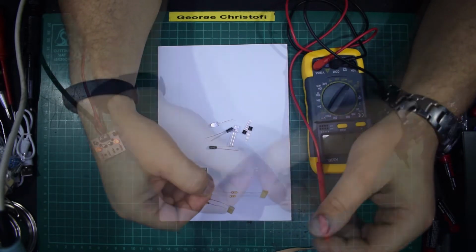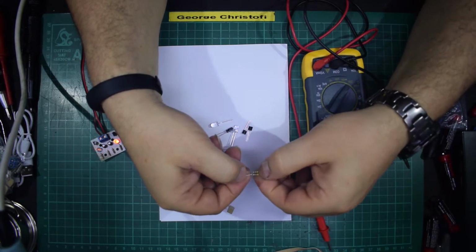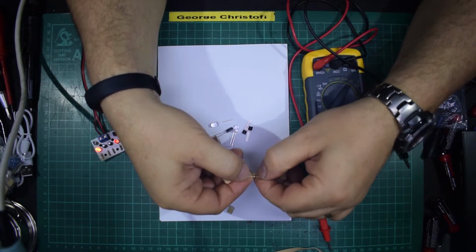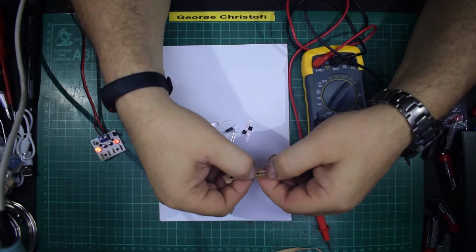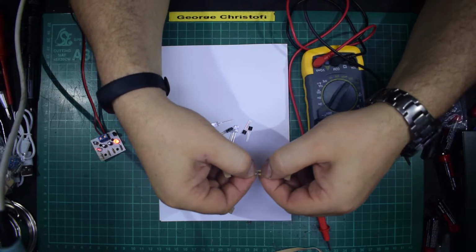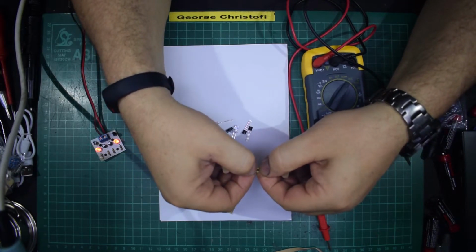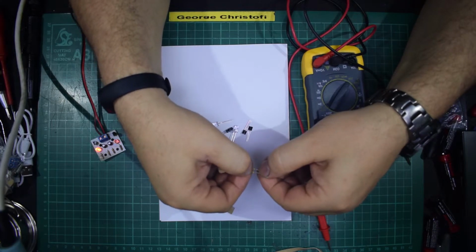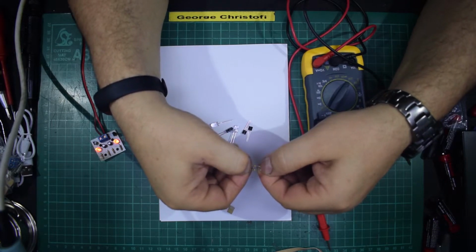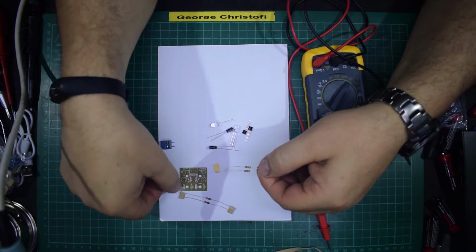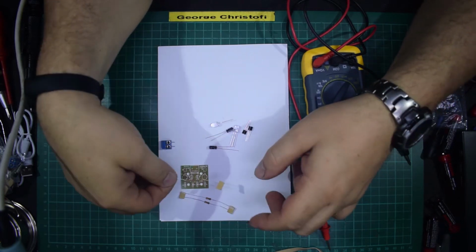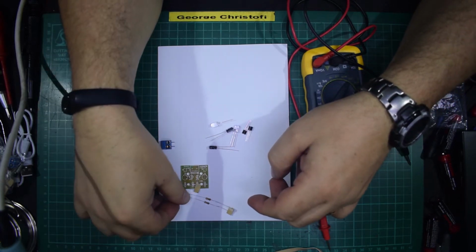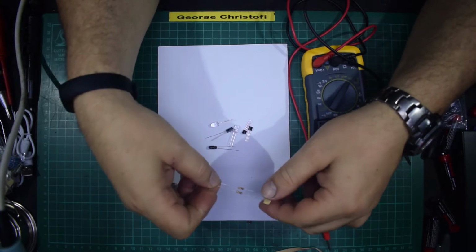Getting little bugs everywhere. Yellow being 4, and the purple being 7, and the brown being a 1. Now, why do we say 471? Well, it's actually 47 with 1 zero. So that makes 470. So that's how you would identify that. And you can do that just from the colour code.